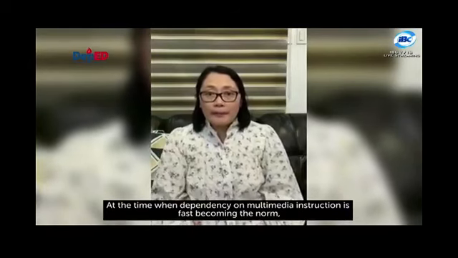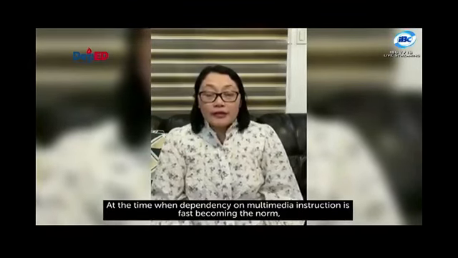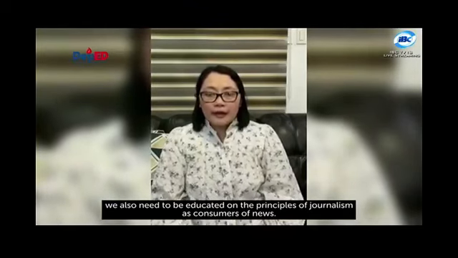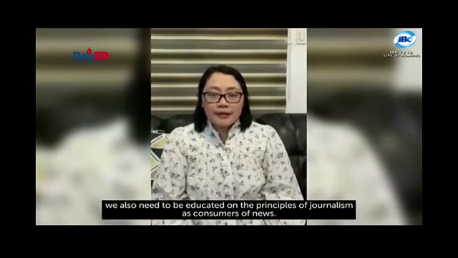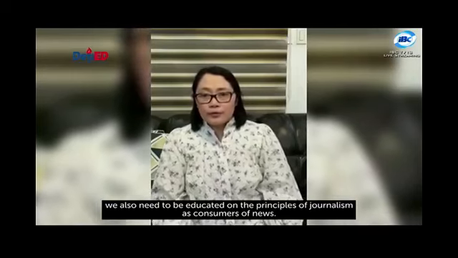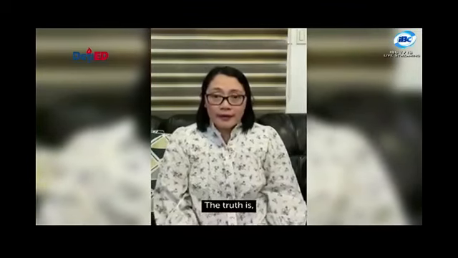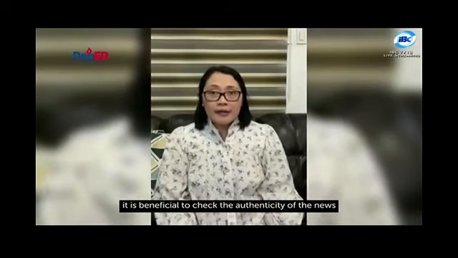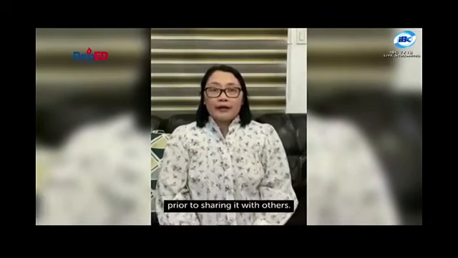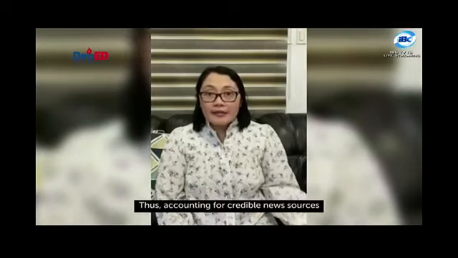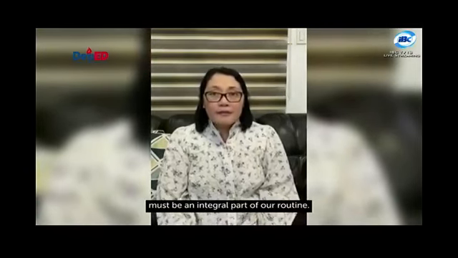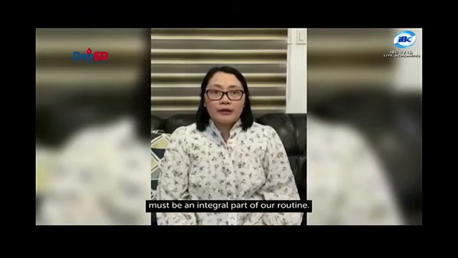At a time when dependency on multimedia instruction is fast becoming the norm, we also need to be educated on the principles of journalism as consumers of news. The truth is, it is beneficial to check the authenticity of the news prior to sharing it with others. Thus, accounting for credible news sources must be an integral part of our routine.